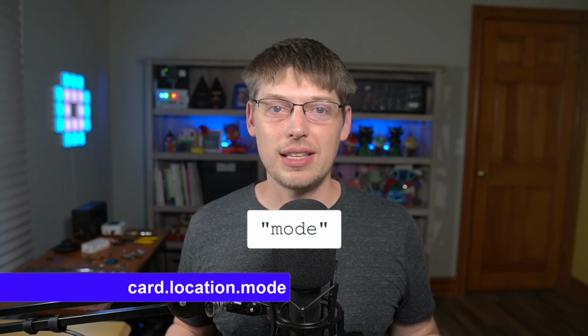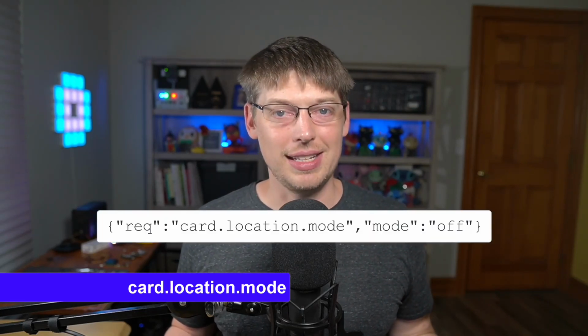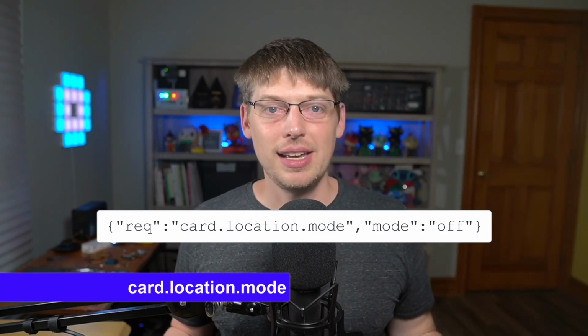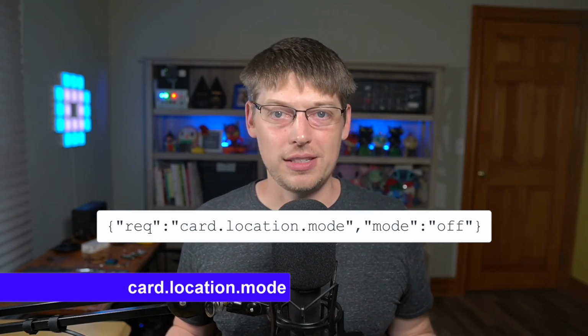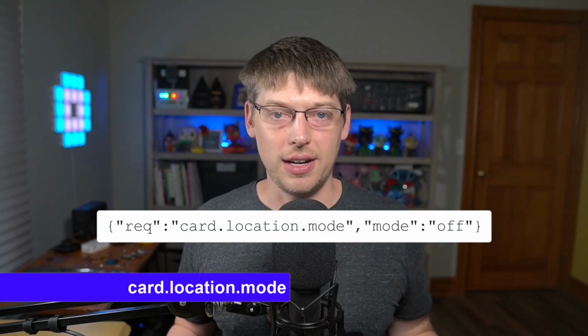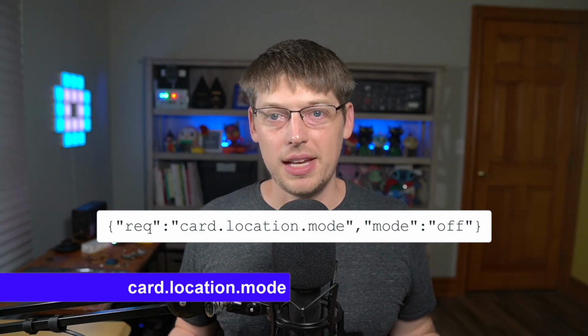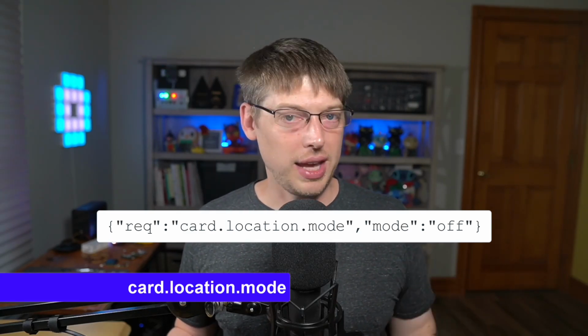Our next request is pretty important though, and that's card.location.mode. The card.location.mode request configures GPS-related settings for your Notecard. The request takes a mode, which you can set to one of 4 values. Off is the first, and as its name sort of implies, this value turns off all GPS-related functionality on your Notecard. If you turn off GPS, you still have other ways of getting a location.